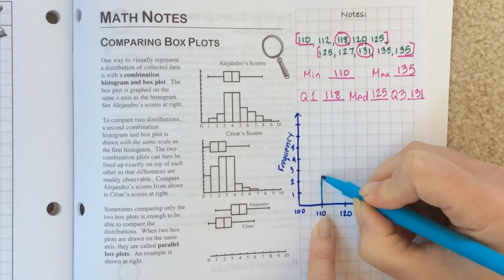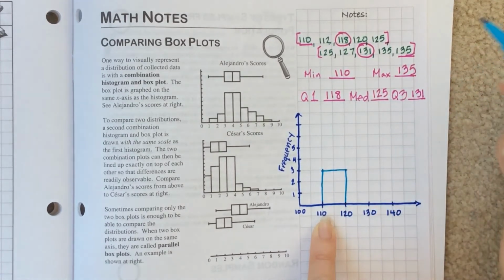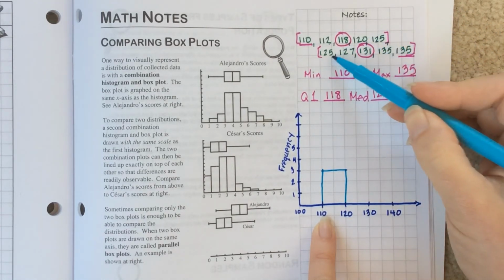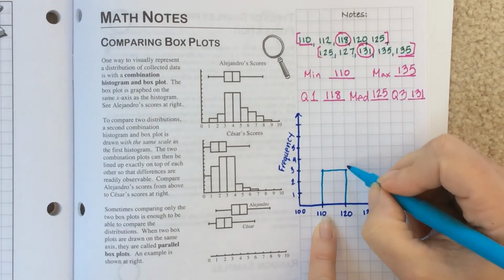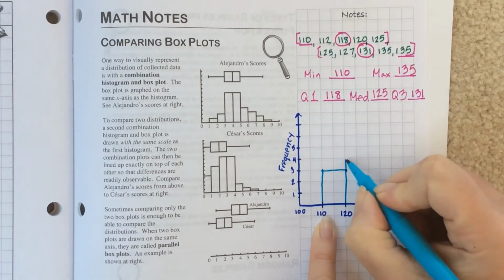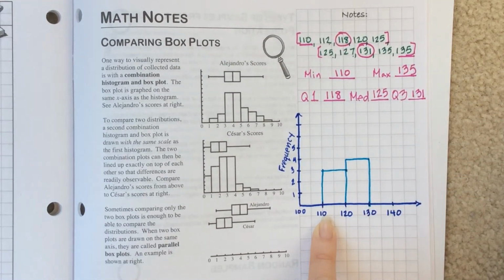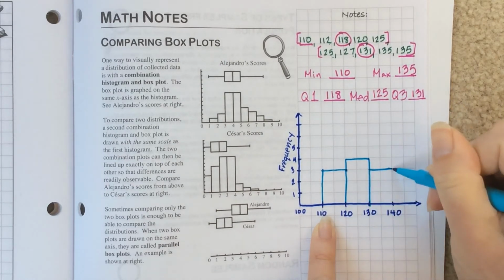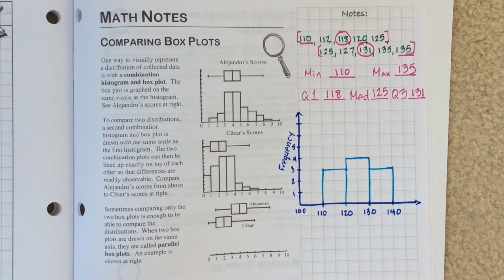So our histogram will go up to 3. In the 120s, we have 1, 2, 3, 4. In the 130s, again, we have 3. Looks like a nice even spread of data.